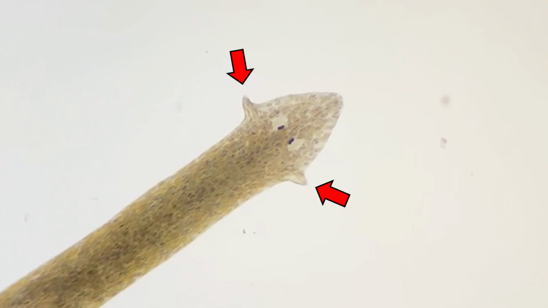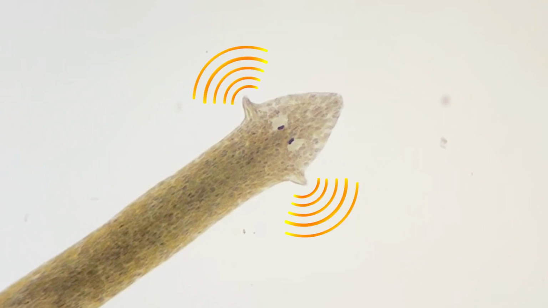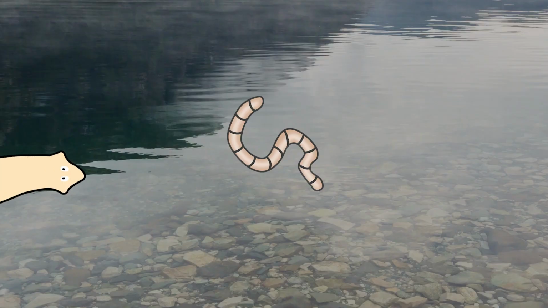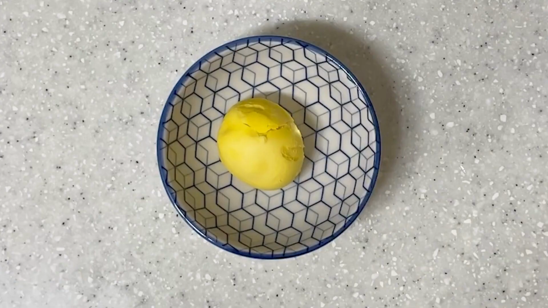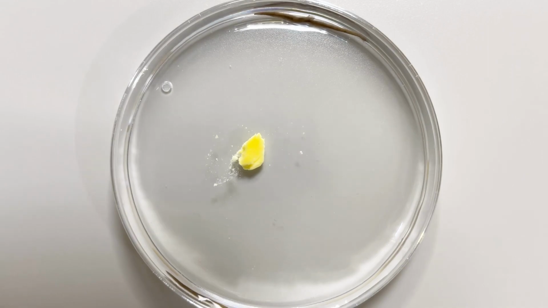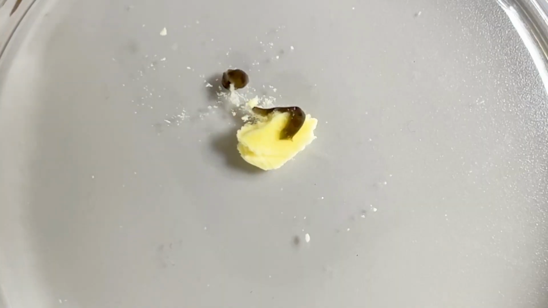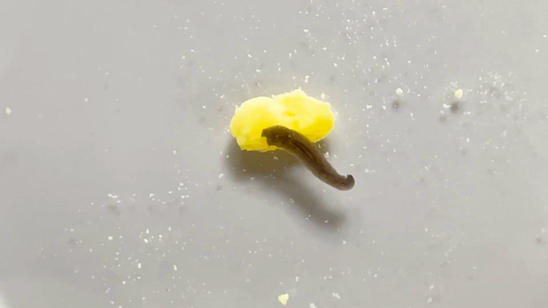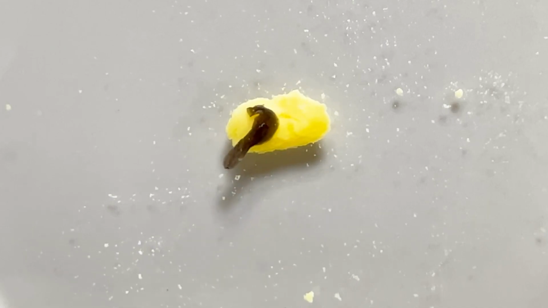Planaria has 2 sensory lobes around its head. It detects chemicals through them and finds food. Planaria feeds on small insects and dead animals, and egg yolk is also a favorite food. So, if you give the yolk, they gather like this and eat deliciously. But isn't it a little unique to see them eating food?